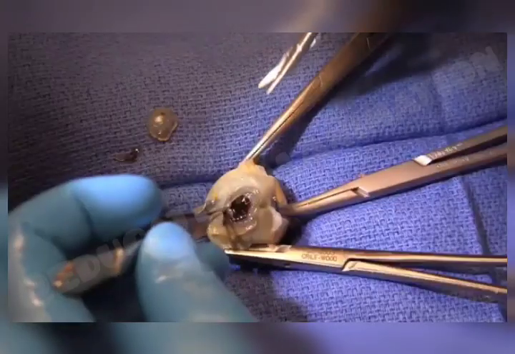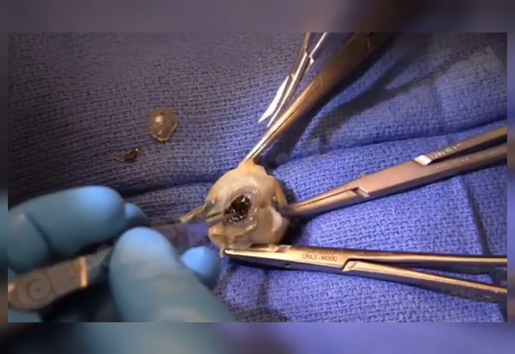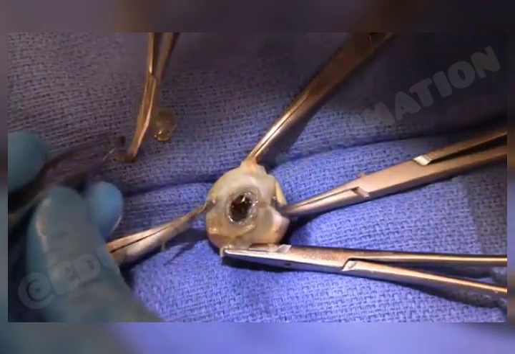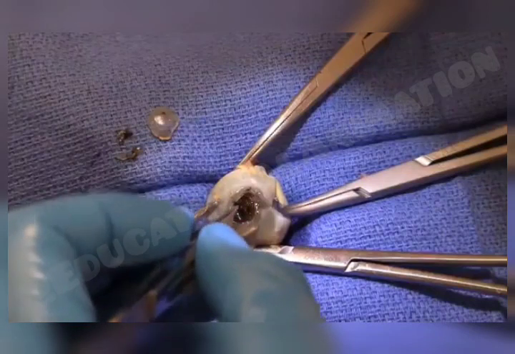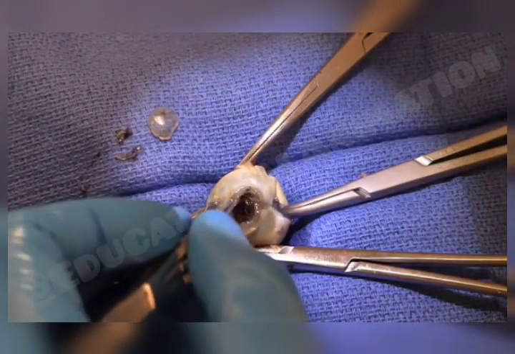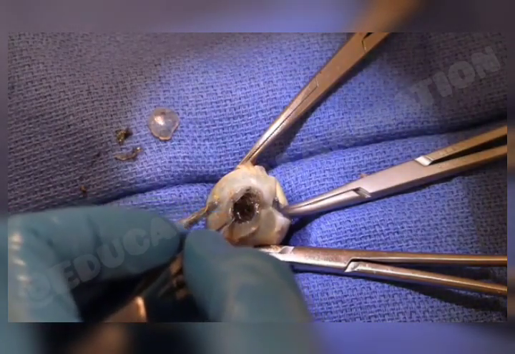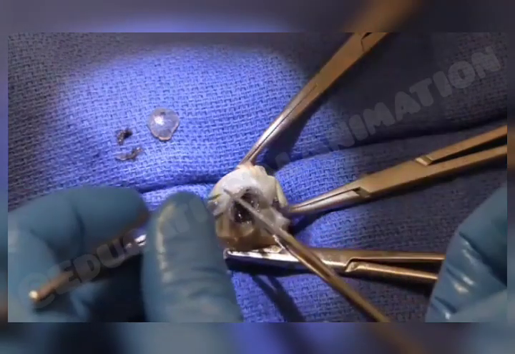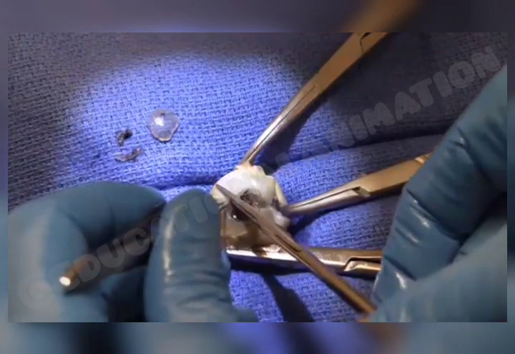As I dissect away the iris, you'll notice that the undersurface of the iris is dark, and everyone's iris, no matter what color it is, has a dark undersurface due to a pigmented epithelium. Directly behind and attached to the iris is a ciliary body, which I'm pointing out, though it's difficult to see from this angle. We will get a better view of it in a few moments.